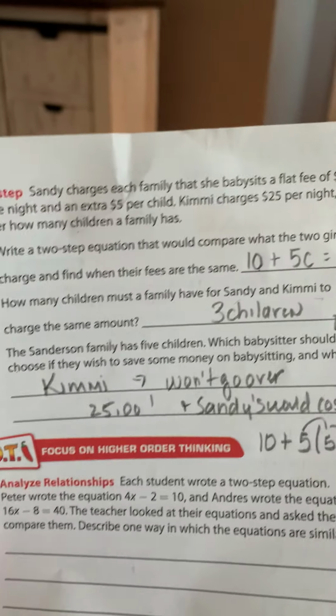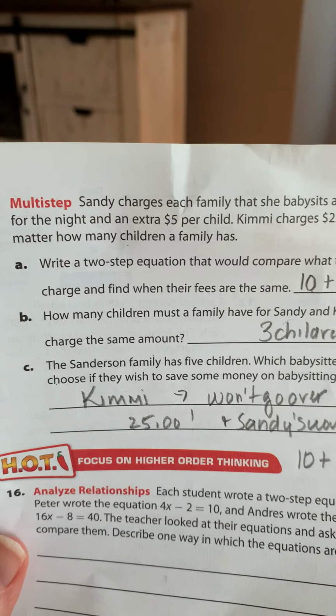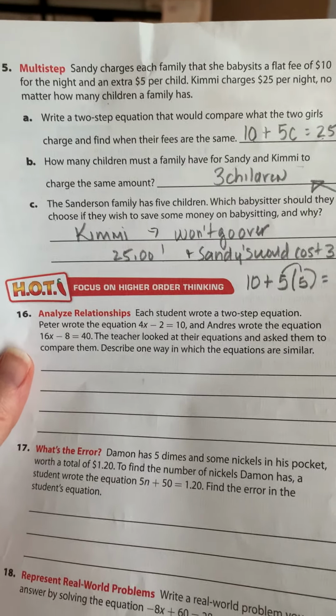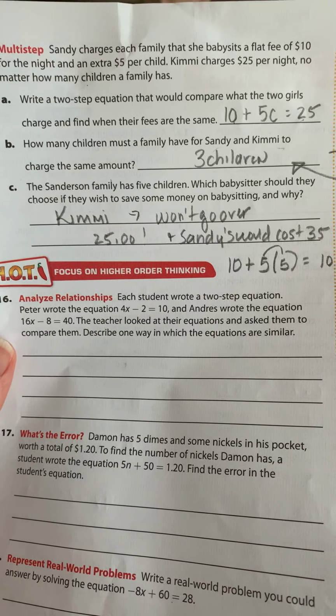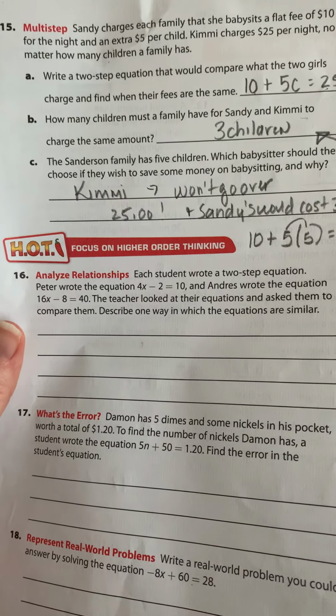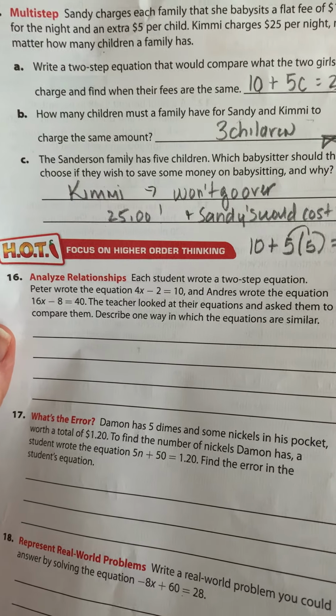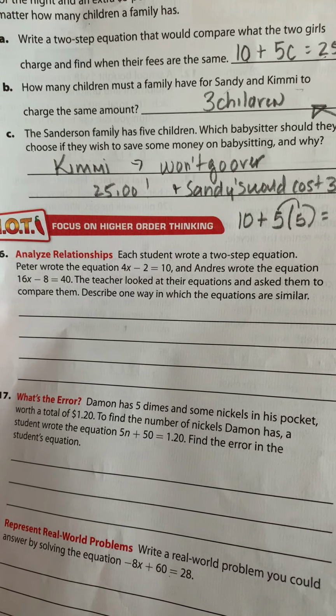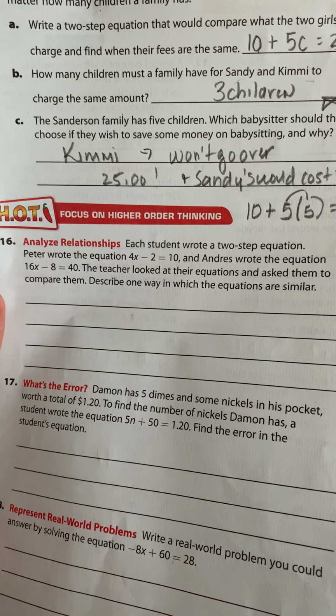Okay, and then looking here, Sandy charges each family that she babysits a flat fee of $10 for the night and an extra $5 per child. Kimmy charges $25 per night, no matter how many children the family has. Write a two-step equation that would compare what the two girls charge and find when their fees are the same.